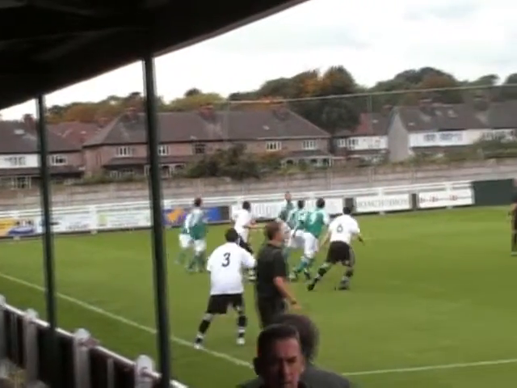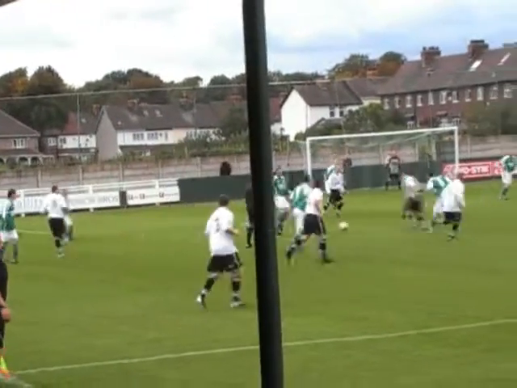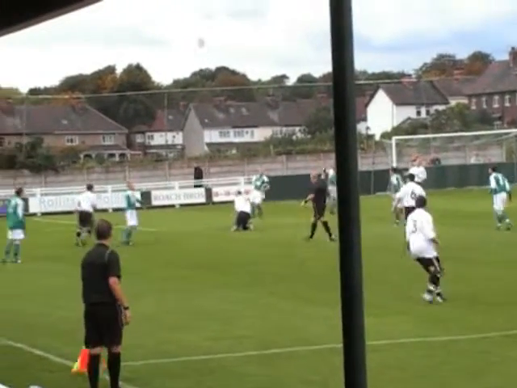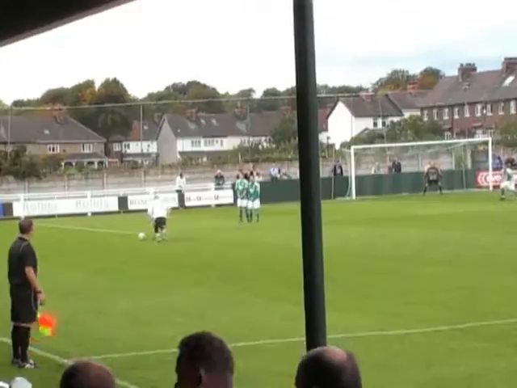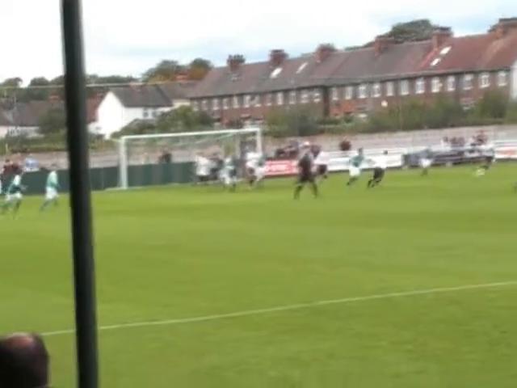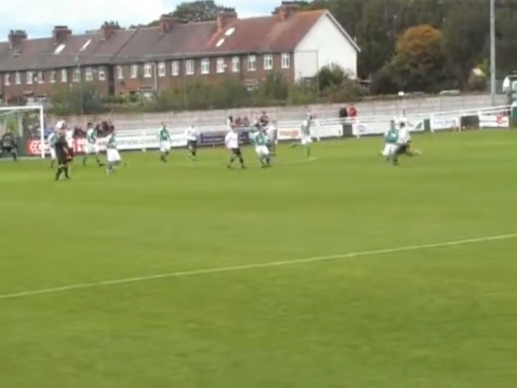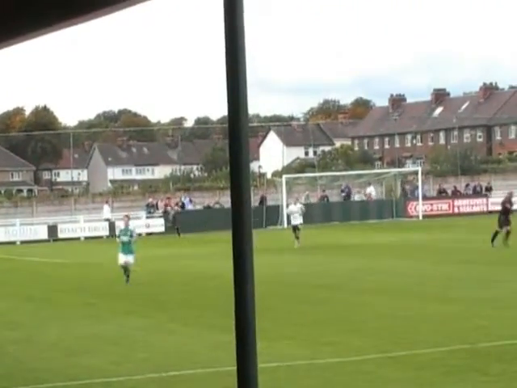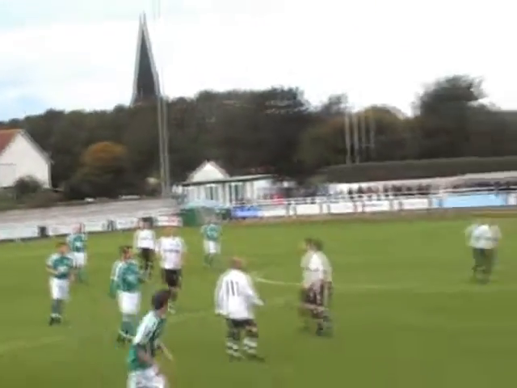So a throw for Buxton, taken there by Wild. Played out to the left, looking for the run of Ridley, who was caught. Going to be a free kick to Buxton. Ridley whips it in. It's well headed away. Drive comes in there from Maxfield. It's well wide of Wilson's goal.